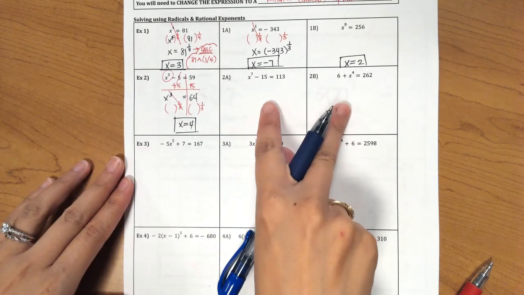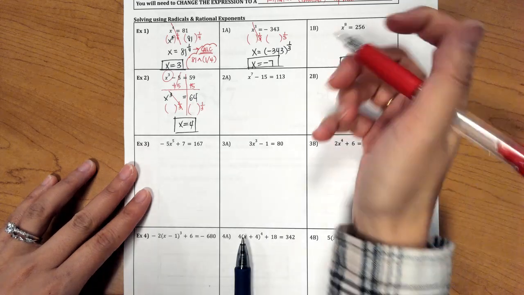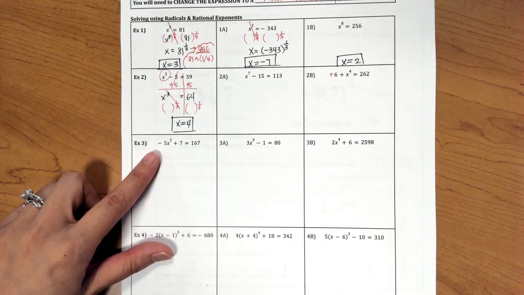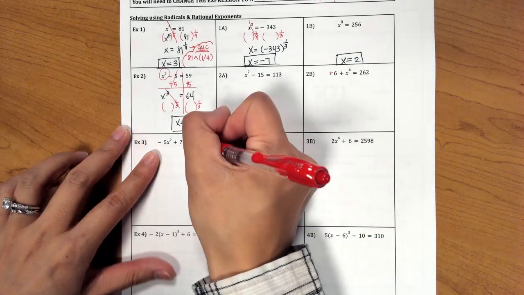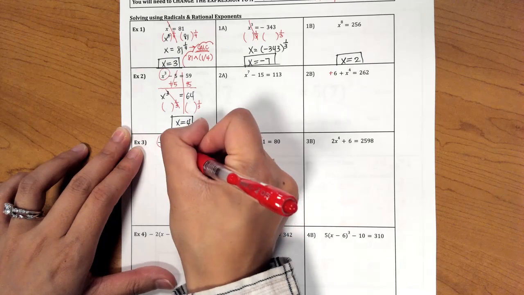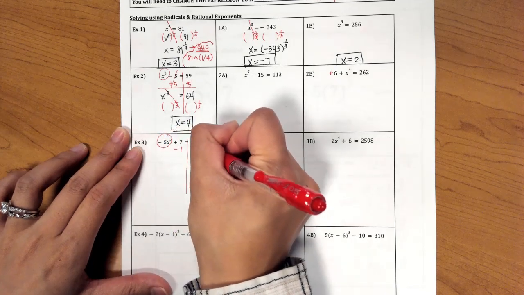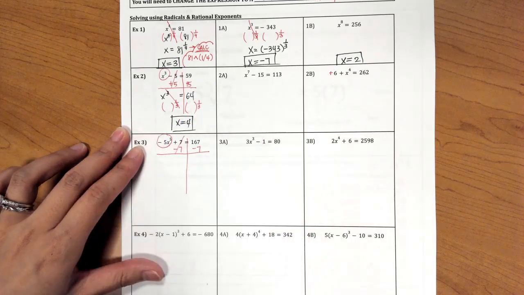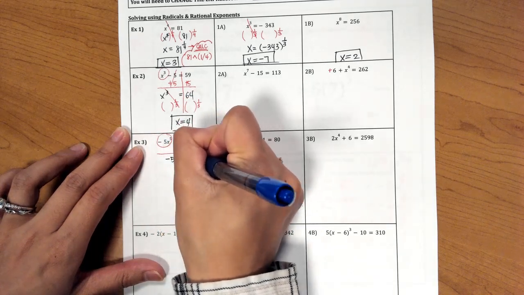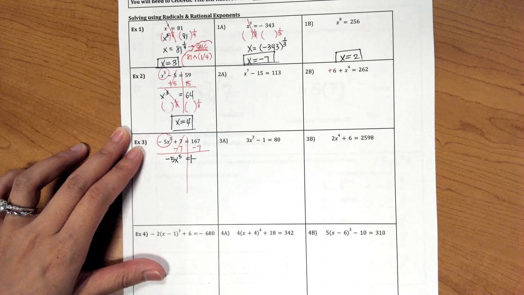Okay. These are for you to try. Be careful, there's an invisible plus in front of that 6. This one is still the same, but if you take a look, this is all stuck together right now, so I'm going to subtract my 7 first. Ooh, sorry about that. It's going to be 160.